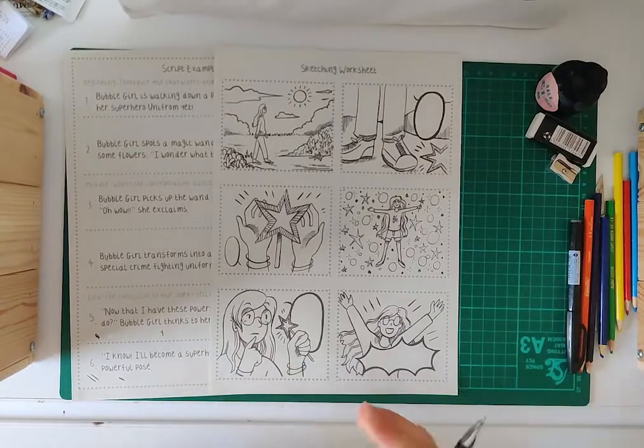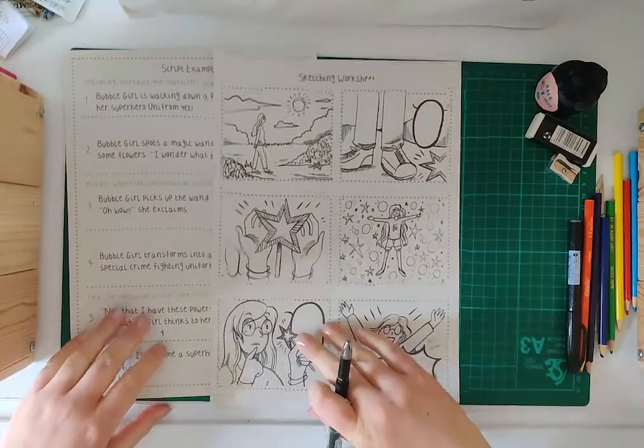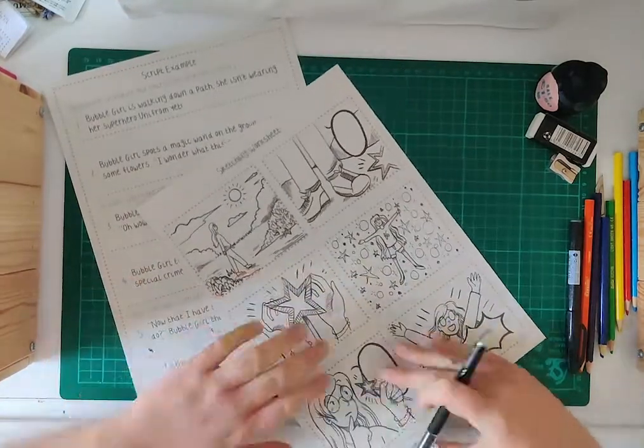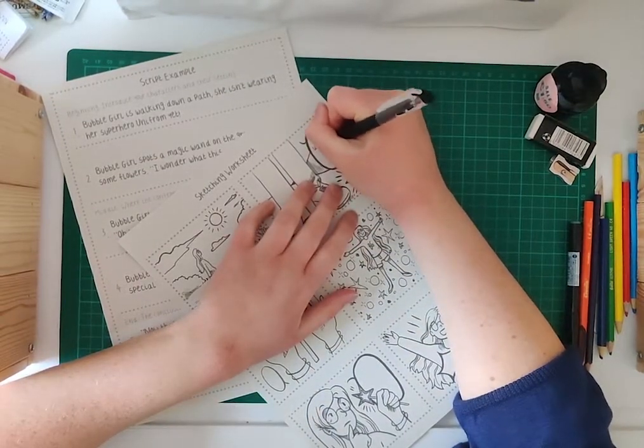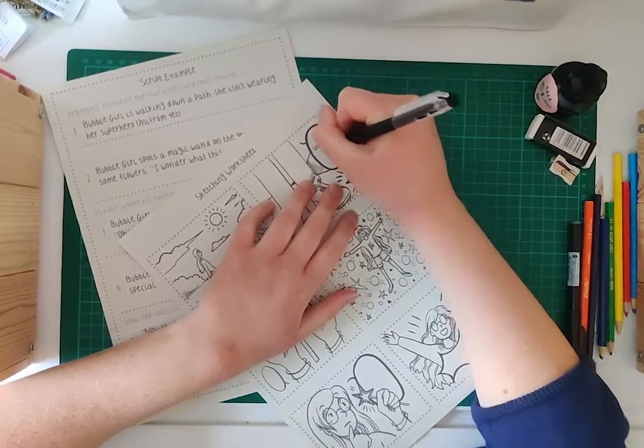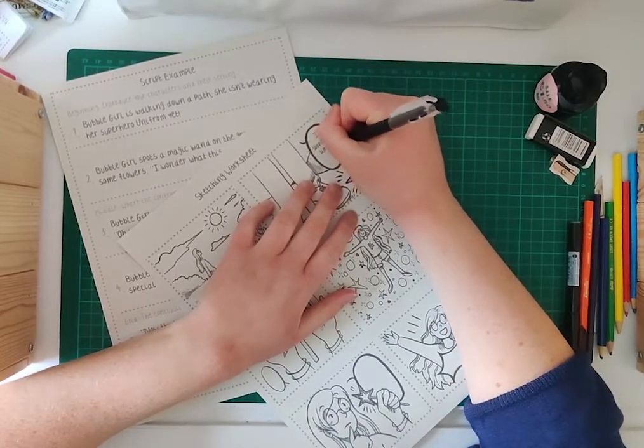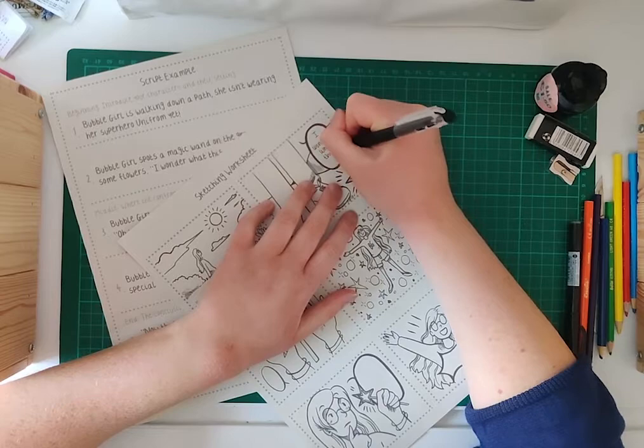I don't have any text in my first panel, so I'm not going to write anything, because the drawing speaks for itself. We see Bubble Girl walking down a path. You don't always need extra text to describe a scene. Let your drawing speak for itself.